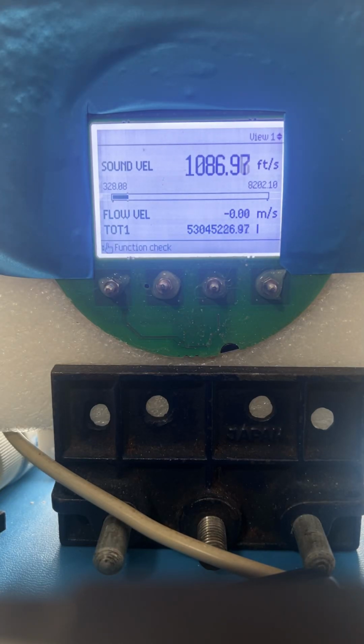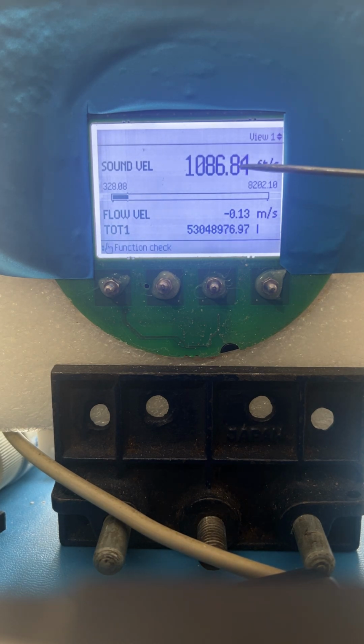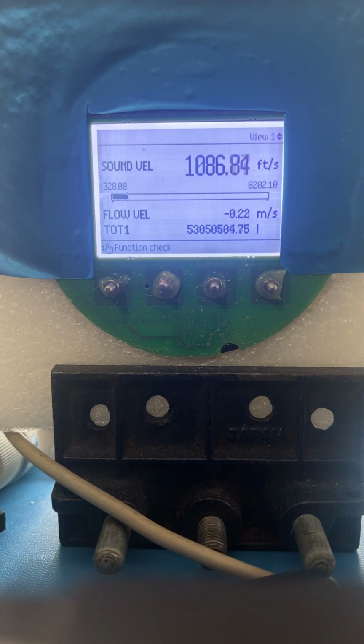Here's an experiment I did where I can start and stop the flow totalizer based on a sound speed transition point. I could set this up as either sound velocity or liquid end. And just to remind you, liquid end is simply the sound velocity which has been corrected to a base temperature. The trip point that I have is 1092. So when this sound speed goes above 1092, this totalizer should stop.